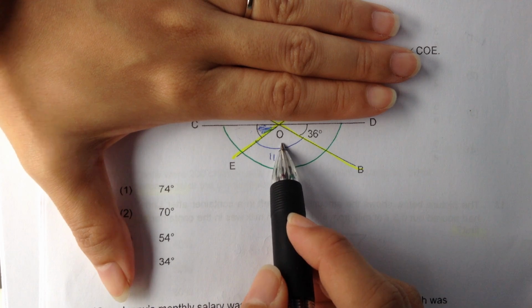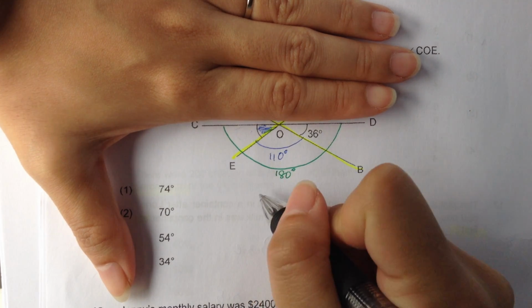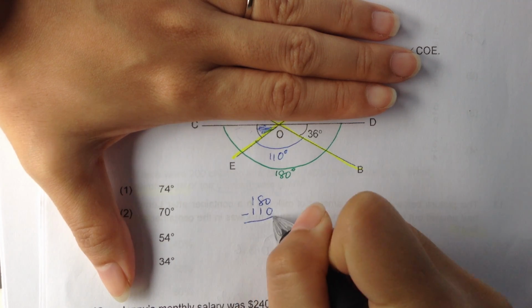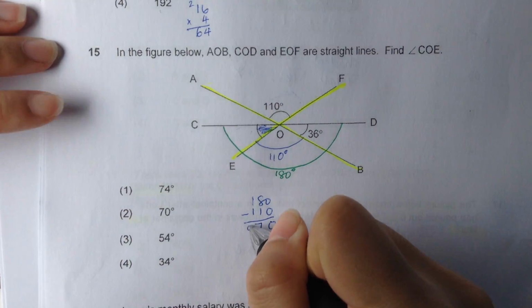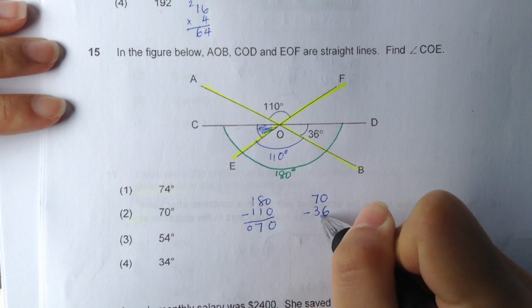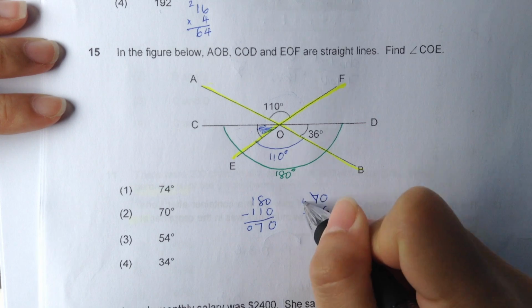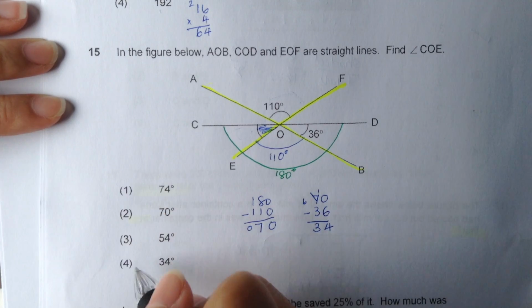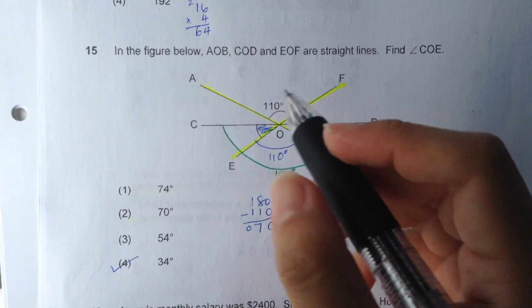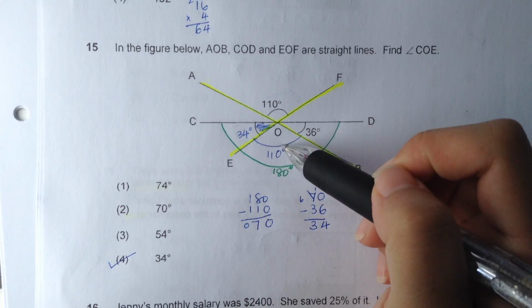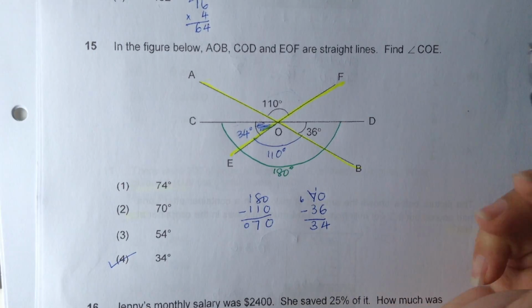This part I know, this part I know as well. So I can use 180 minus 110, and then I use 70, which is the answer, minus 36. So my answer is 34. So that 34 plus 110 plus 36 should give you 180.